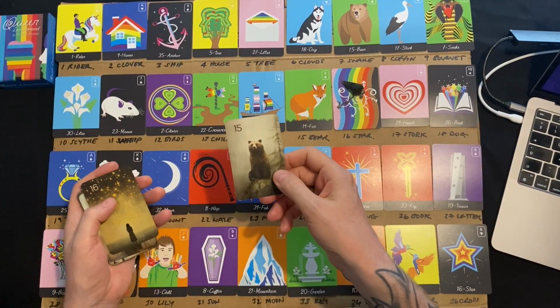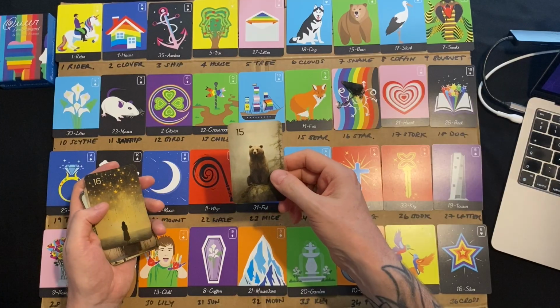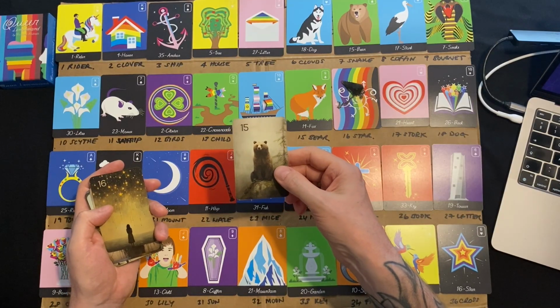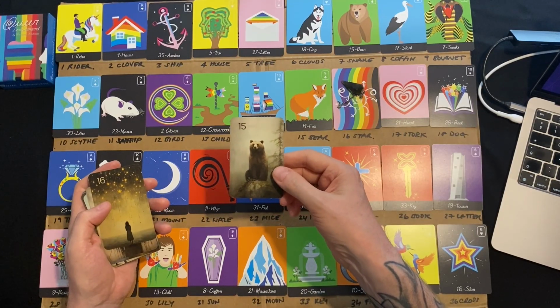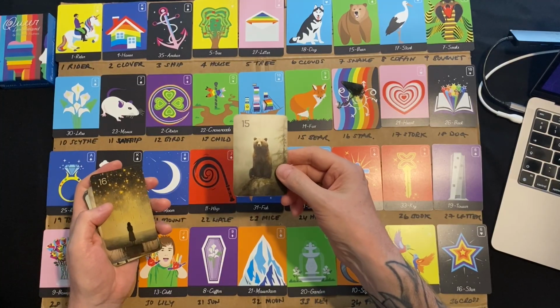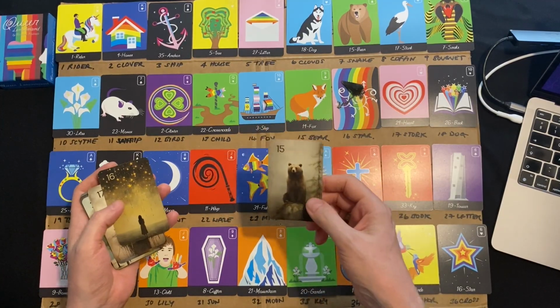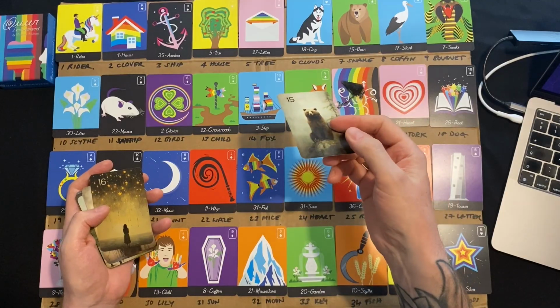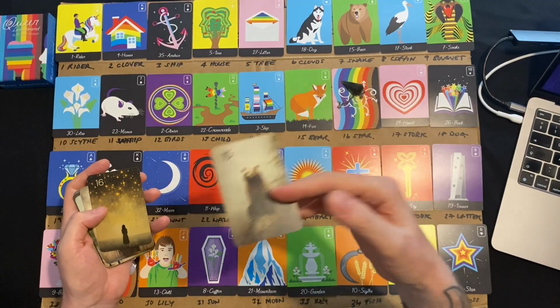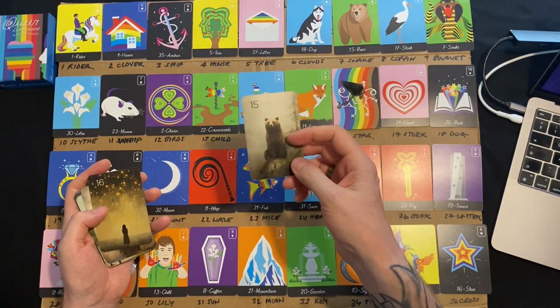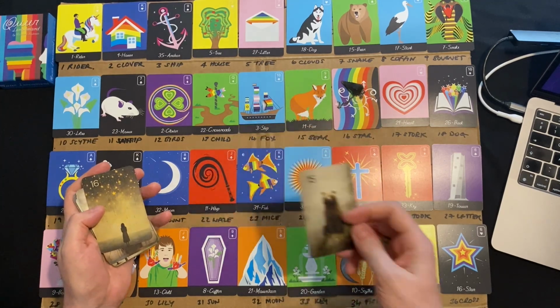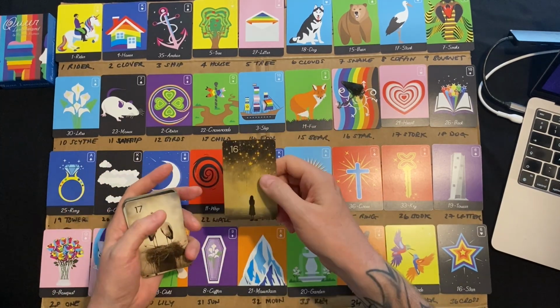Number 15, the bear, is either a message of good fortune or warns us to keep away from company, particularly that of envious or jealous people. So it can indicate jealousy. Now, this is more getting into the meaning, which I've already covered in previous videos, but it tends to be mama bear for me. So yeah, it's a person usually.